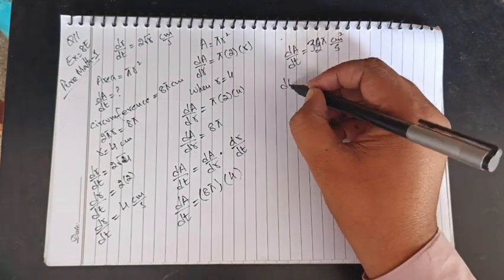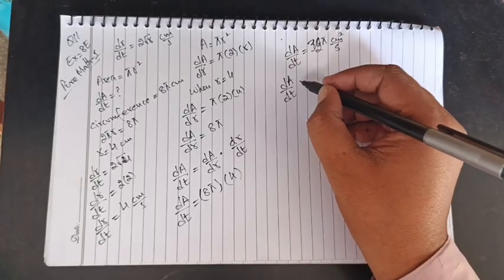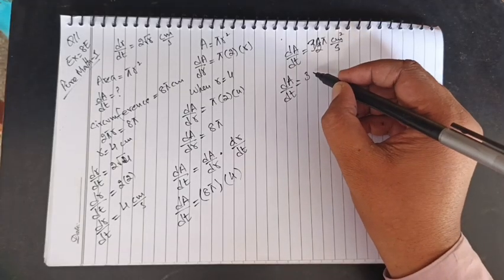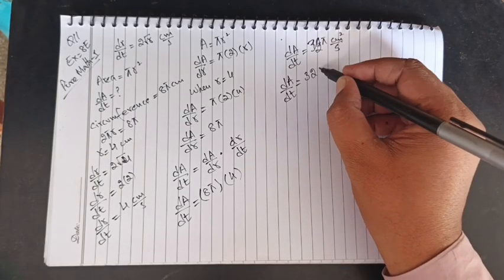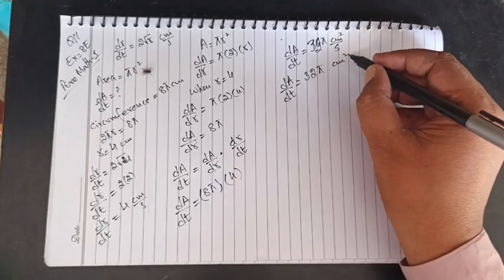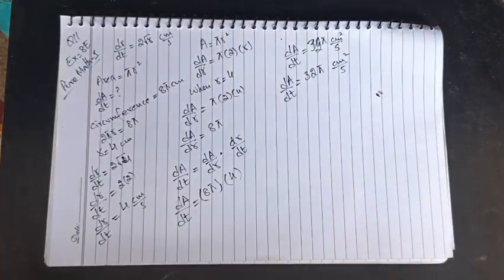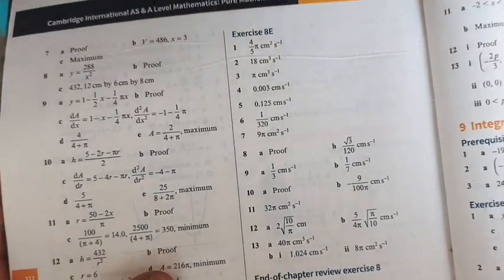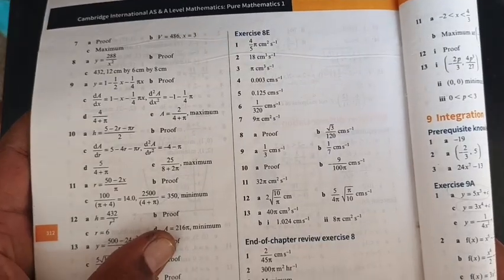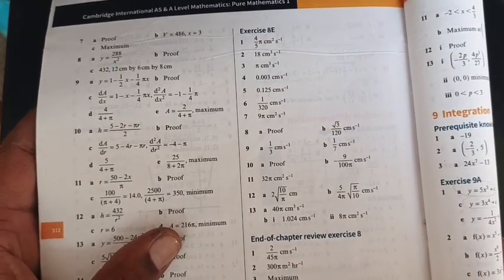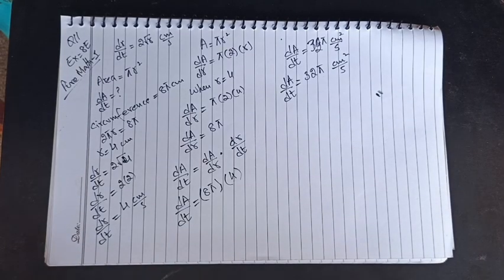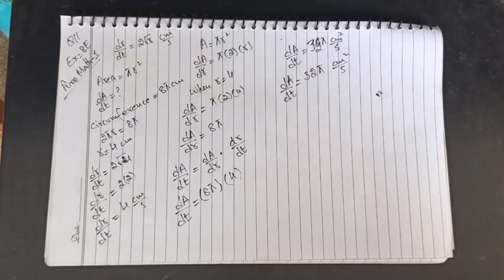So your dA by the dt, sorry, I multiplied wrong. 8 fours are 32 pi centimeter square per second. So your answer, exercise 8e, question number 11, is 32 pi centimeter square per second. So this is how you will do the question number 11. So let's do the next.